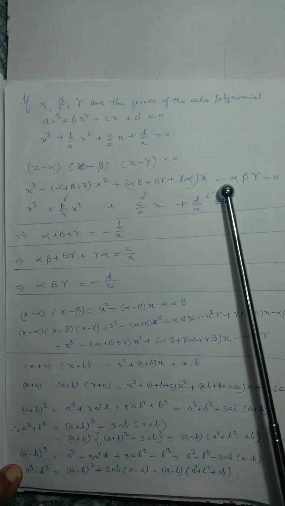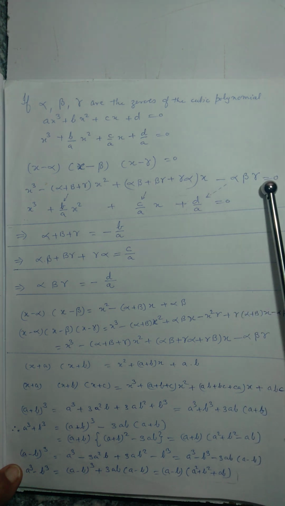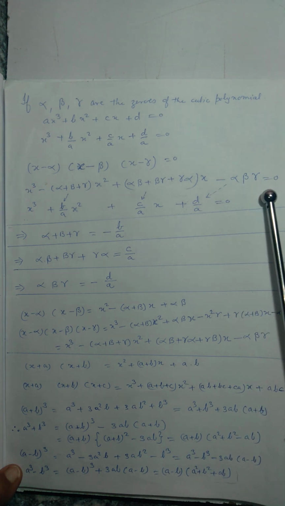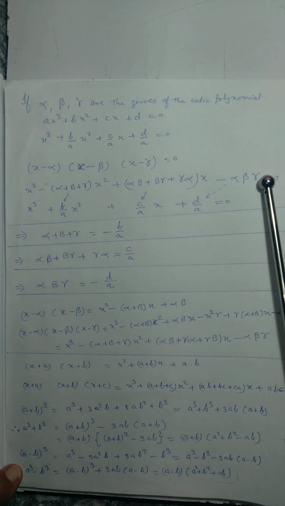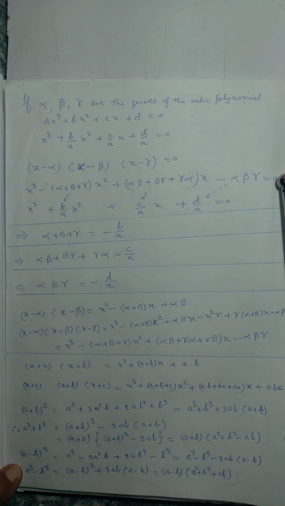At the last, minus alpha beta gamma, the product of the roots. Sorry, that complete equation will be equal to 0.